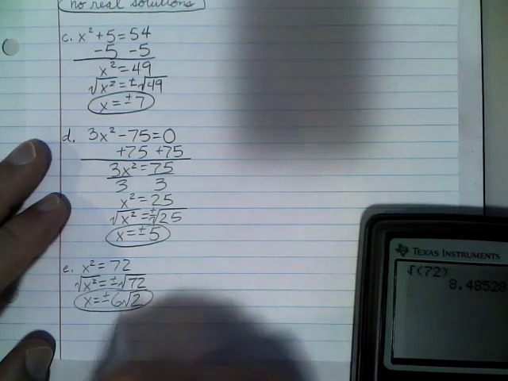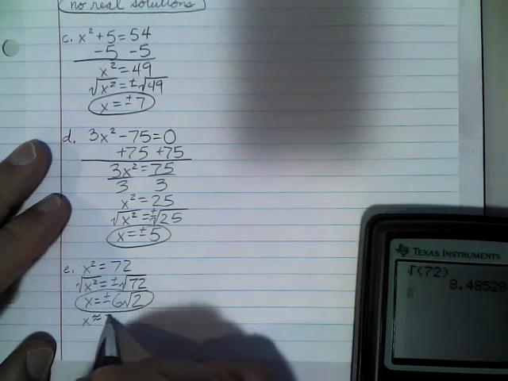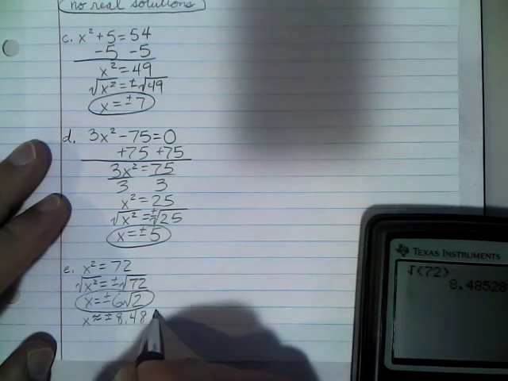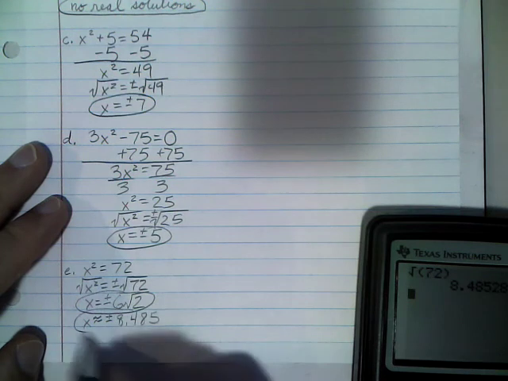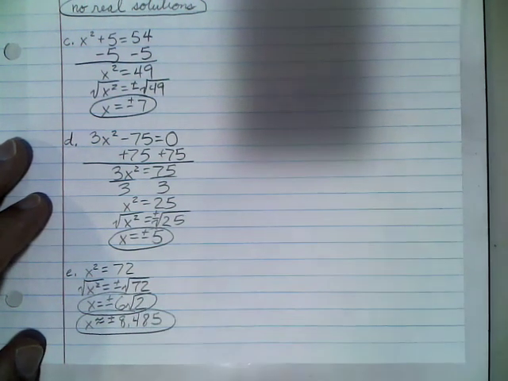So this could also be x is approximately equal to plus or minus 8.485. So we have our exact answer and we have our approximate answer.